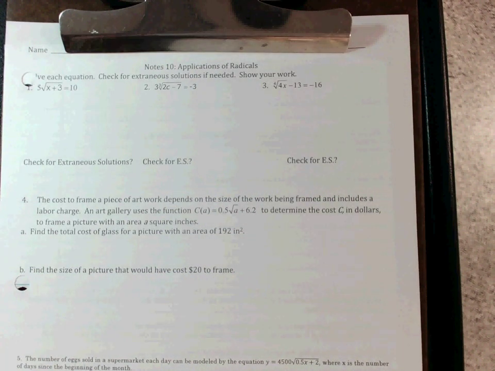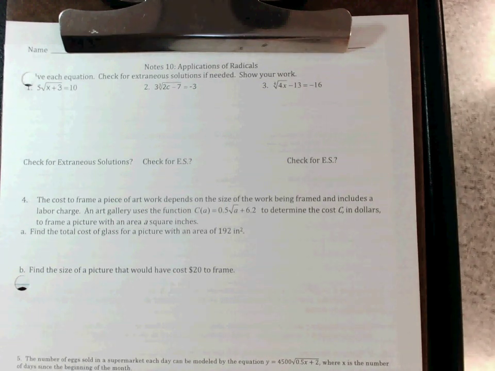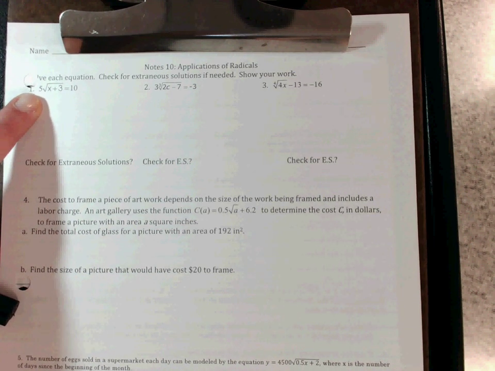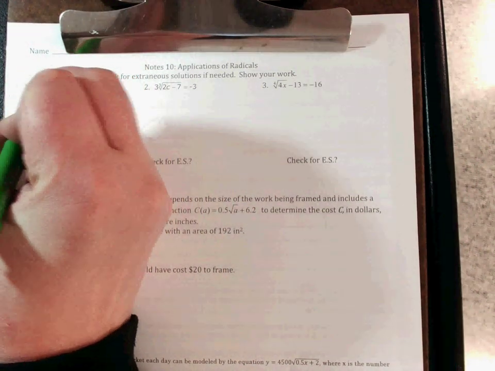Divide by 5. Now, could you square both sides first? Yes, but if you're going to square both sides, you would have to square the 5 because it's in the front. So it's easier to just cancel it out right off the bat. So we're going to divide by 5.